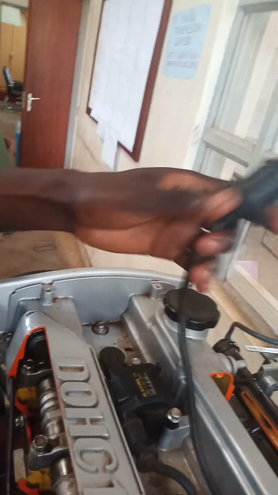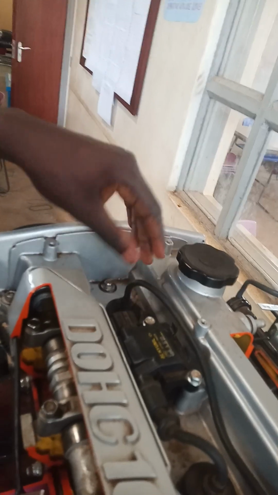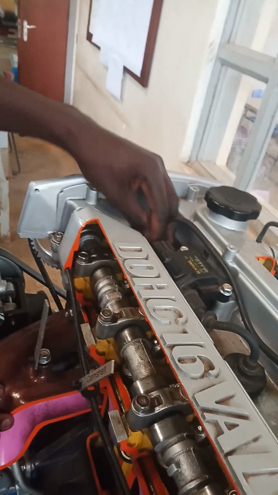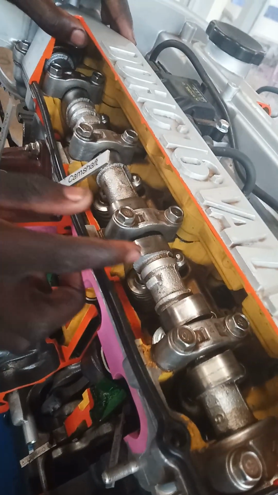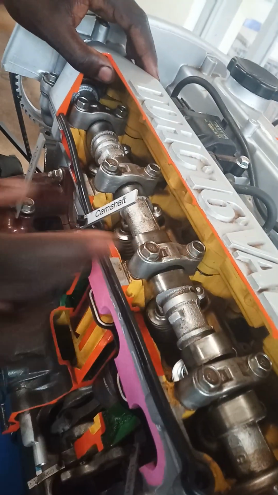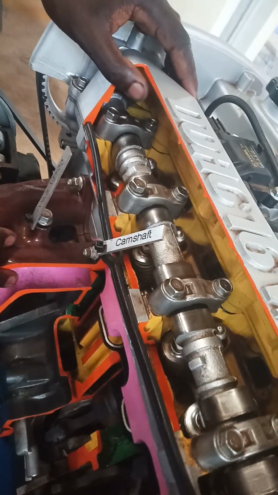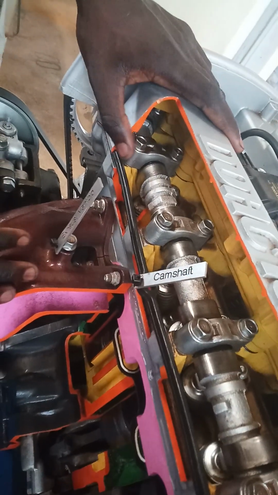These are the high tension leads which distribute the power to the spark plugs in order for the current to be achieved. Here we have some of the components which are open, and here we have the camshaft with us. This camshaft contains some of the cam lobes, and all of the cam lobes are the ones which operate the valves, which allow the opening and the closing of the valves.